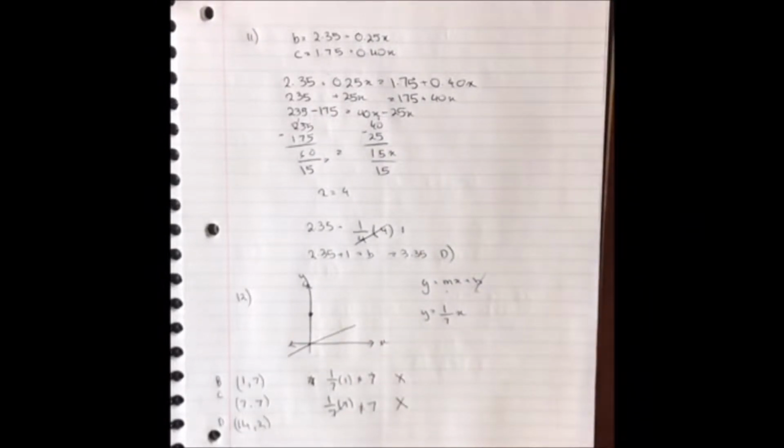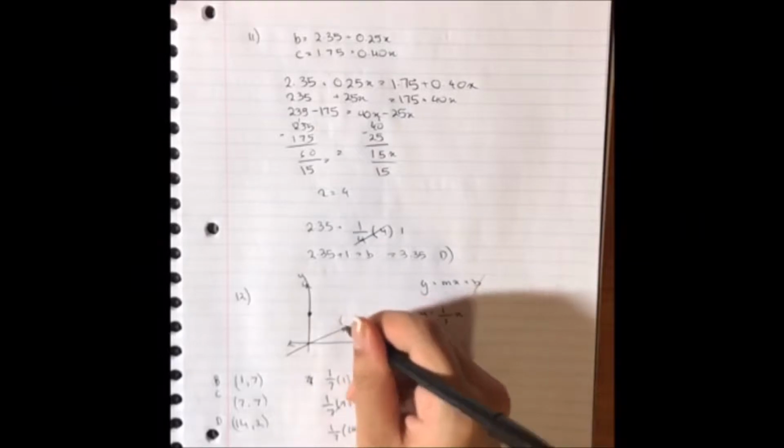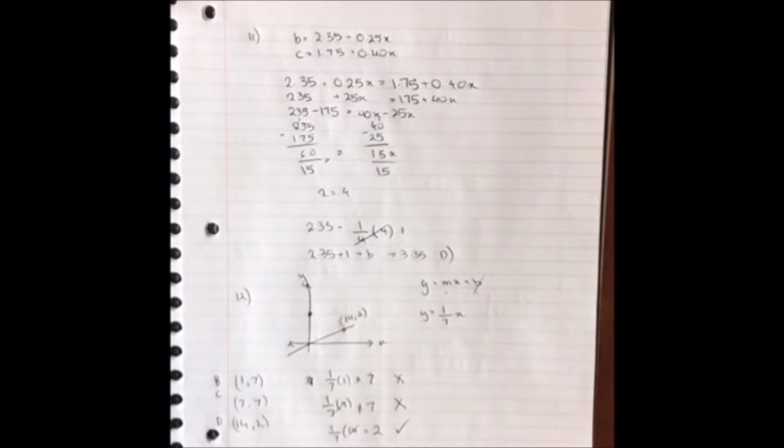So let's really hope that D works. So you have 1/7 times 14. When you cancel, that is equal to 2, so D is your correct answer because (14,2) does fall on your line y equals 1/7 x.